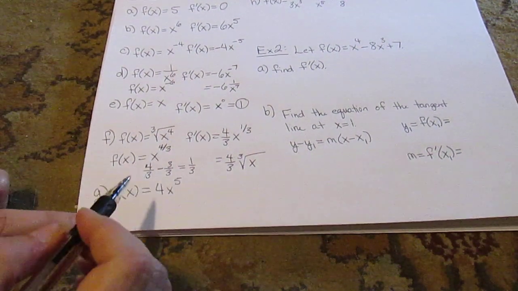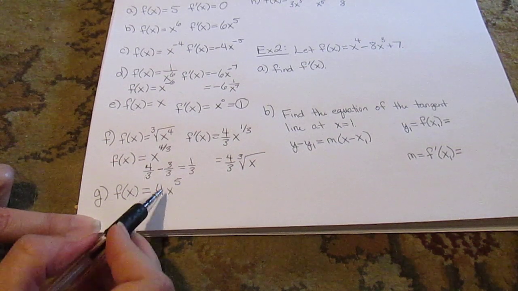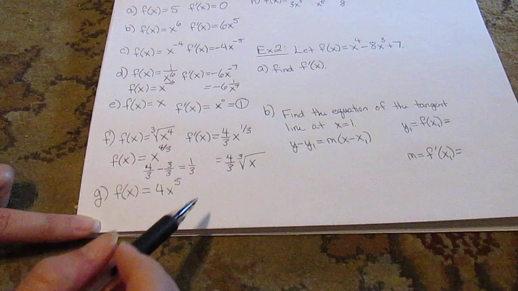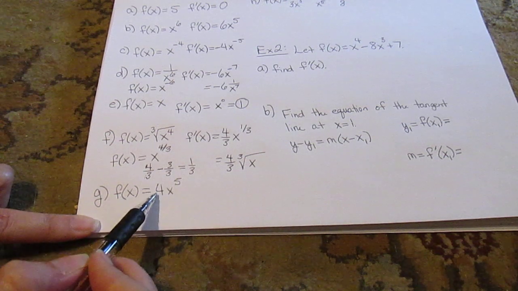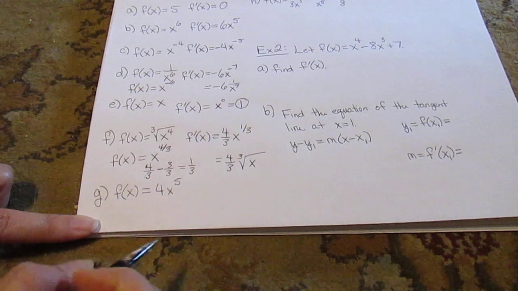Part G, f of x equals 4x to the 5th. Well, it's the same thing. They just put an extra number here in front, but you bring the power down in front, and if there's a number already here, you just multiply it times that number.